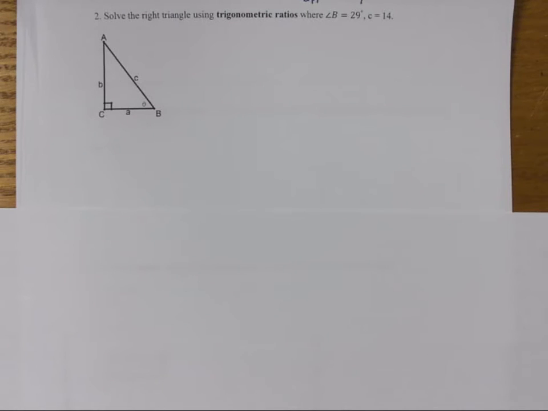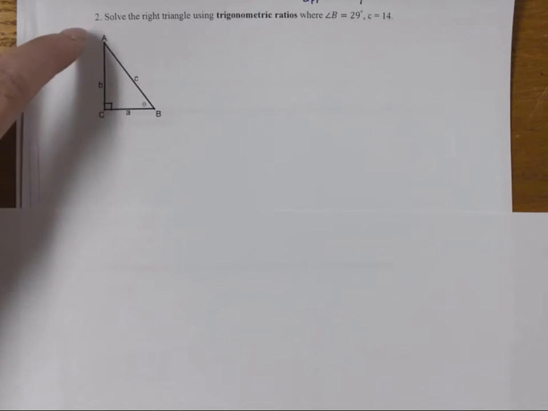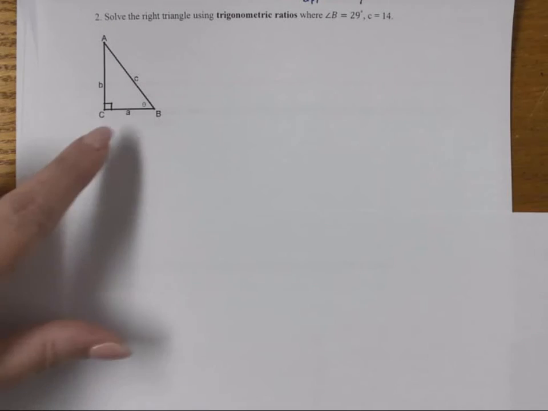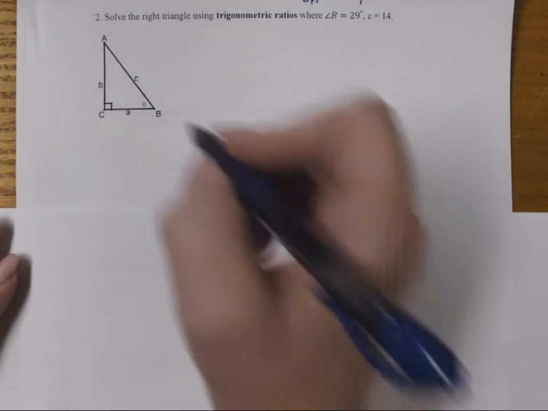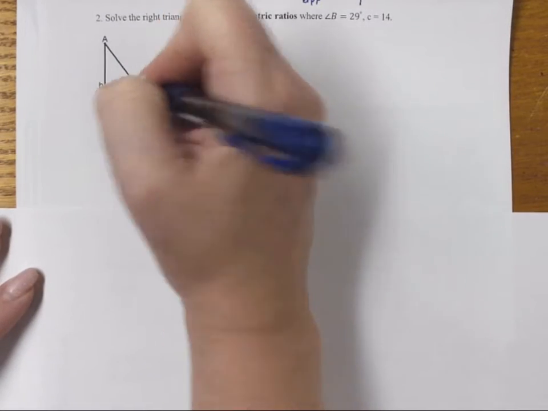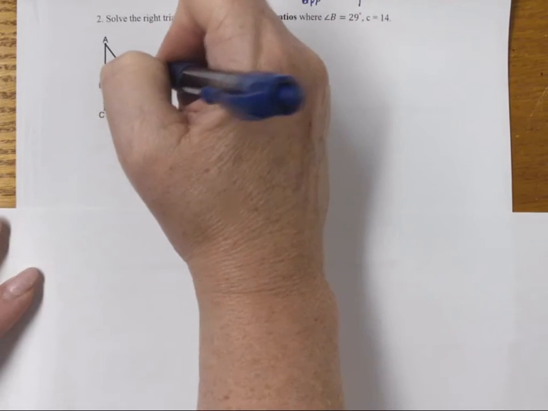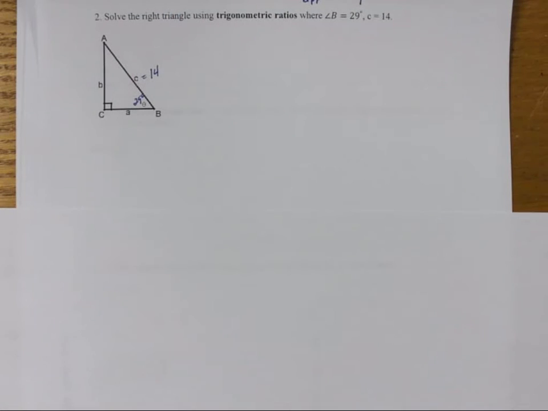For this problem, we are solving a right triangle using trig ratios. We're given an angle and a side. So our angle of B is equal to 29 degrees. And our side that we're given is actually our hypotenuse, because it's across from the right angle, of 14. So we want to solve it.